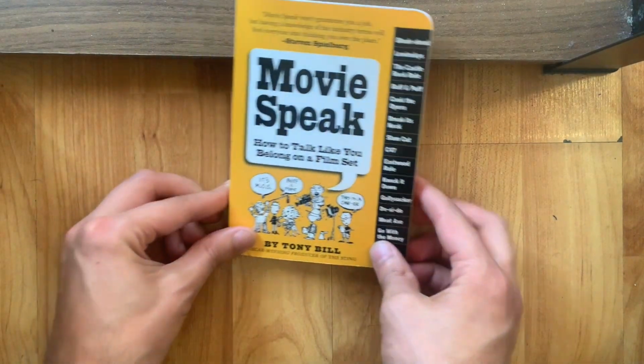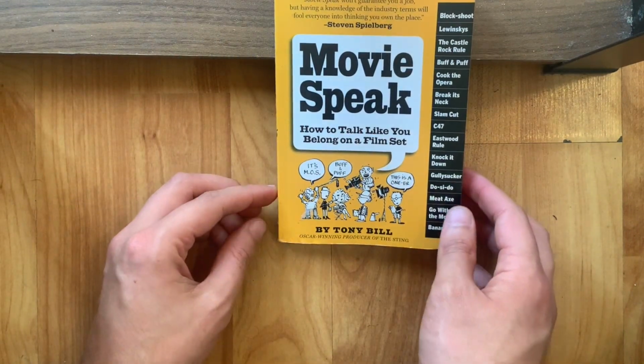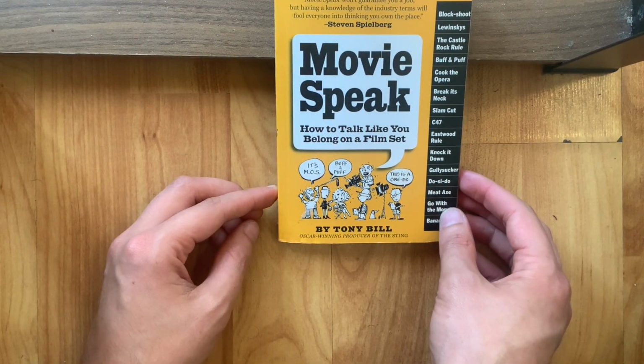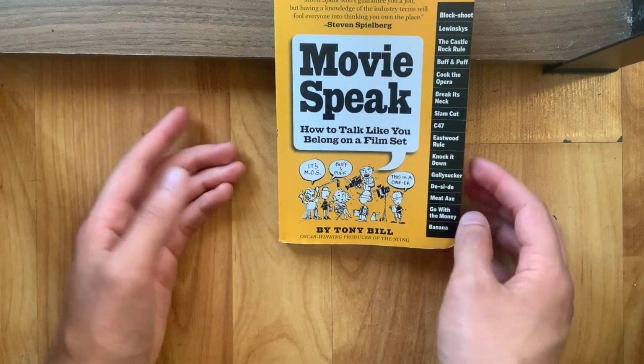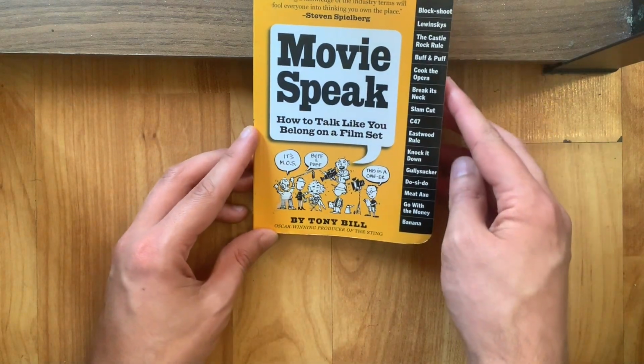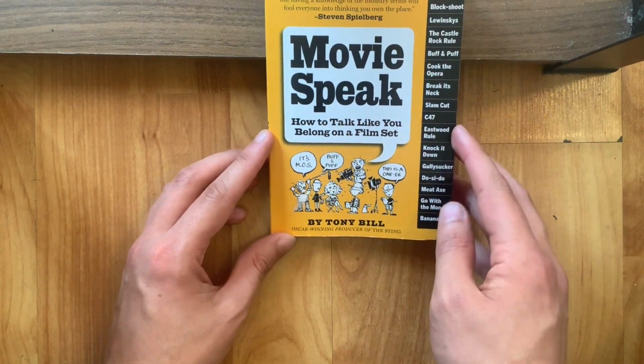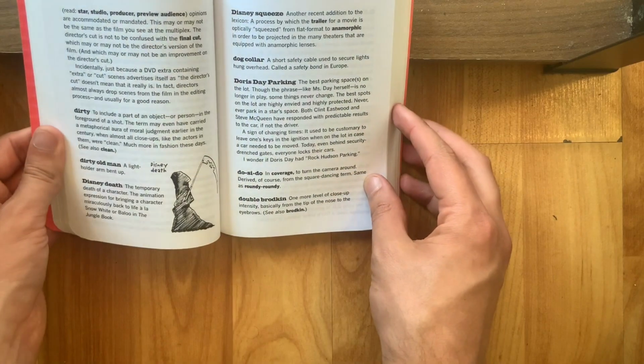in a thrift shop and thought it would be funny and useful. It's Movie Speak by Tony Bill. How to talk like you belong on a film set. It's basically demystifying a load of the terminology from the industry. Now, because it was published about 10 years ago, much of this is truly history, a lot of pre-digital terminology for filming stuff. I skip reading a lot of those.